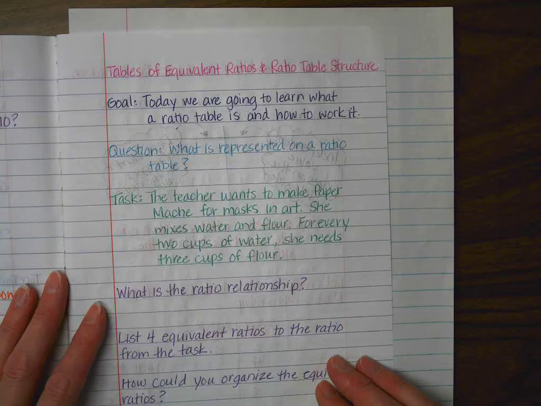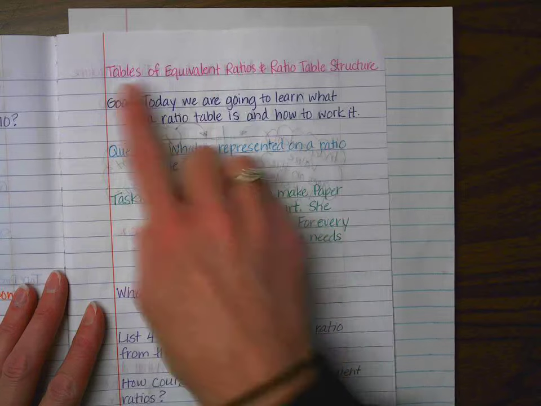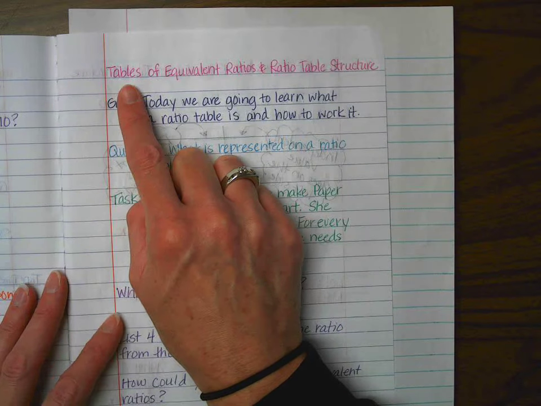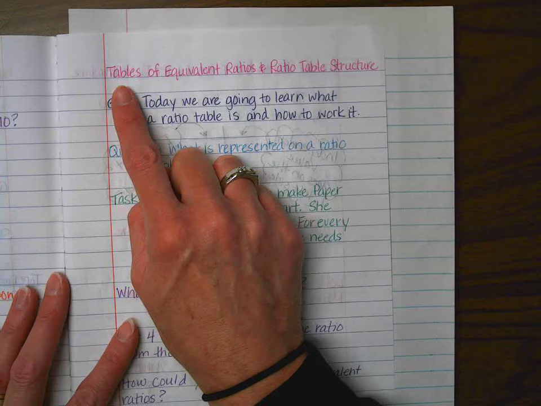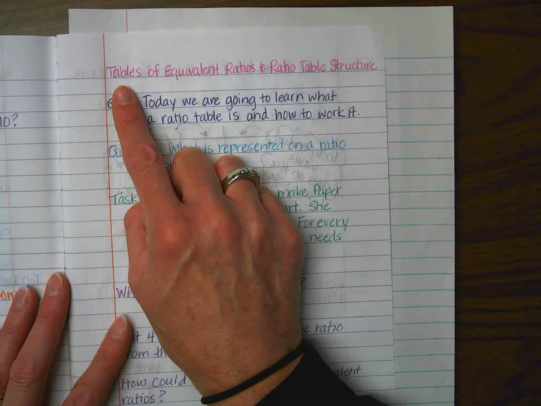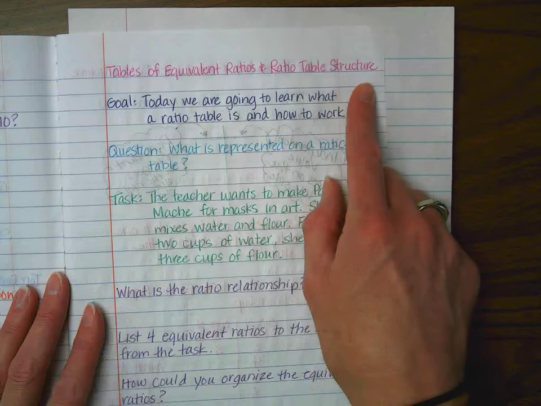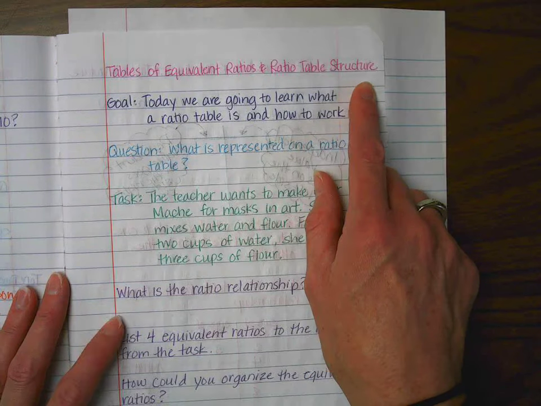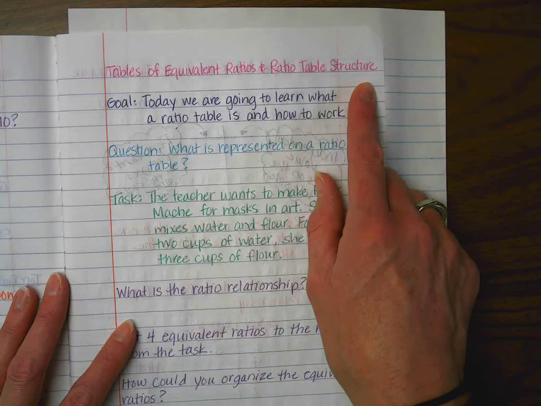Again, you will notice that today we are working with equivalent ratios, and we're going to learn how to put them into tables. Okay, we've worked with tape diagrams so far, but we haven't done a lot with tables, so today is officially the day that we're going to talk about equivalent ratios and ratios with tables. So tables of equivalent ratios and ratio table structure is the title. Please remember what I talked about in school today. You need to get your title on every page of notes that we write for each lesson.